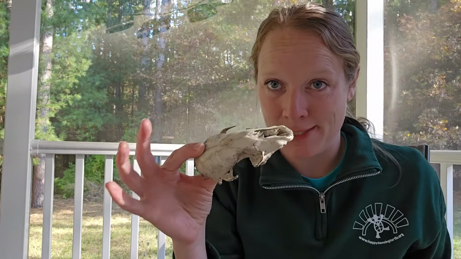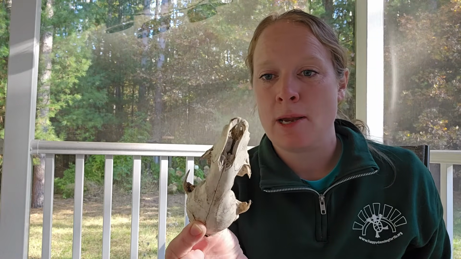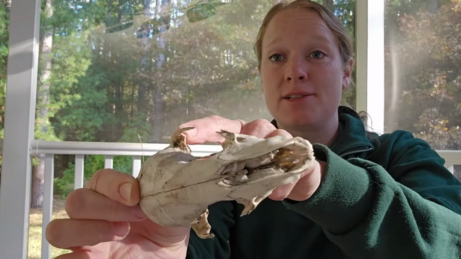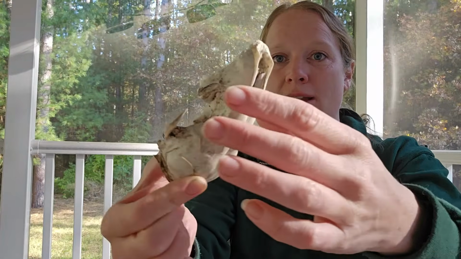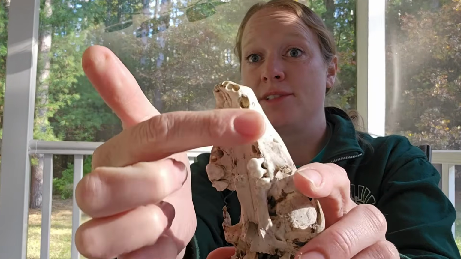Unfortunately, I left it where my dog could get it, and he gave it a little crunchy crunch, and now it's pretty broken up. But you can still see those zygomatic arches before they got crunched, and he had a full set of teeth, which was pretty cool. So go out and see what you can find.